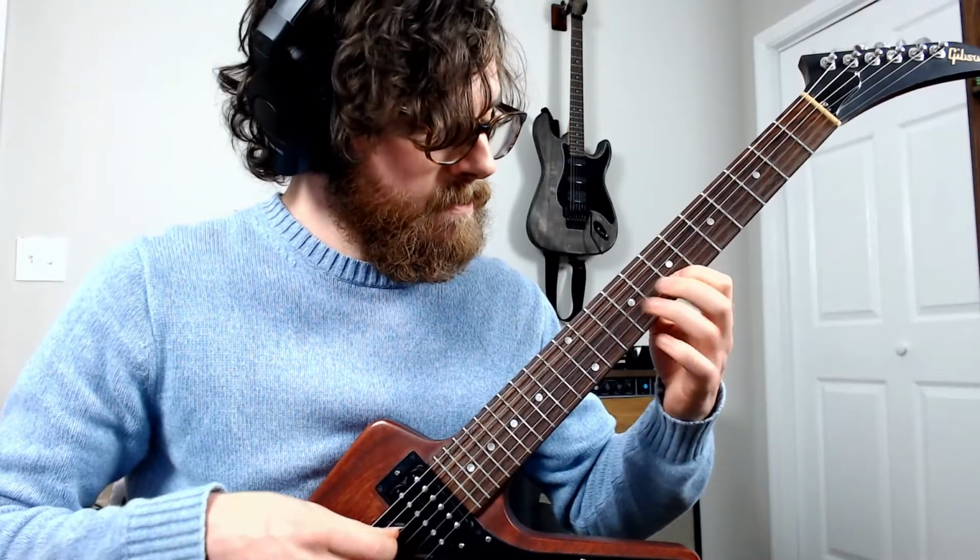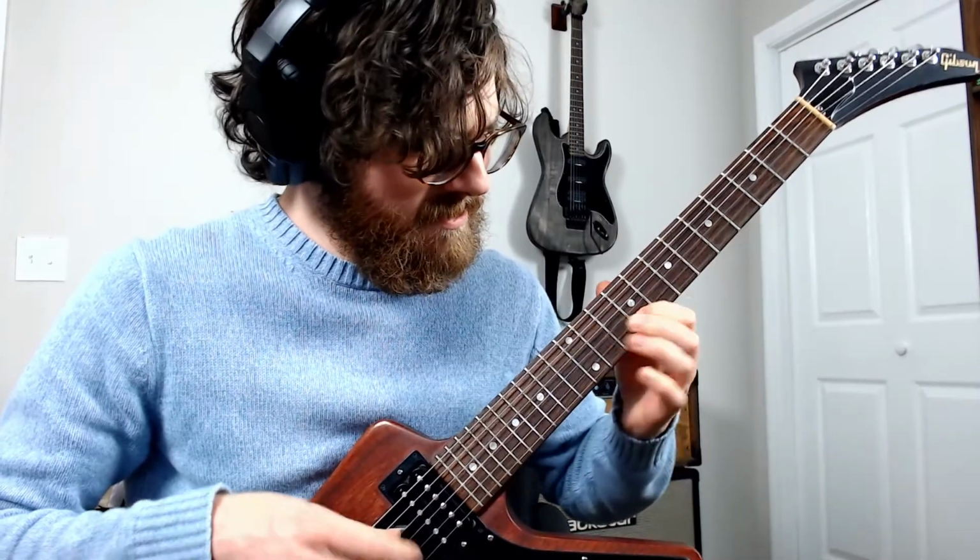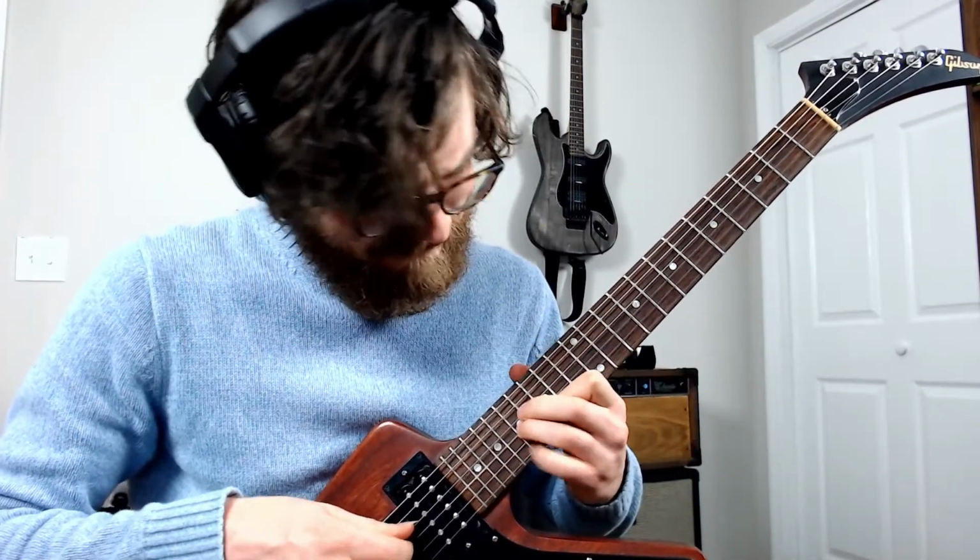Another thing you can do is use it when soloing. The most appropriate time would be if you're soloing over an augmented chord. You can also justifiably play it over a dominant 7th chord if you're trying to evoke some real tanginess. Ultimately, it's up to your imagination.